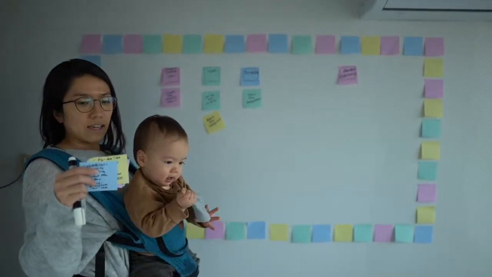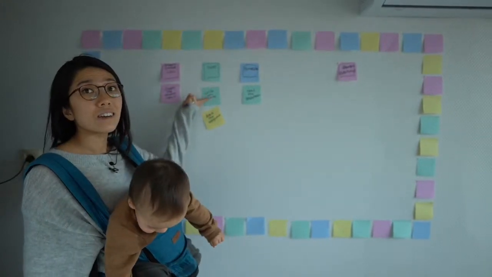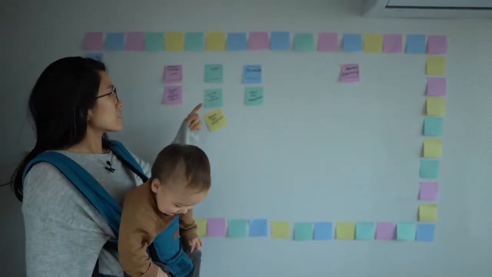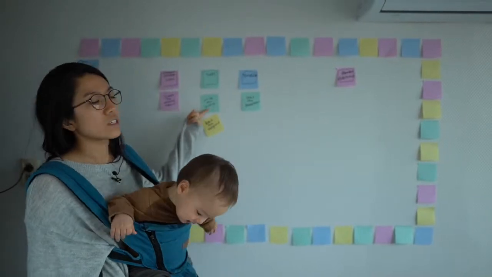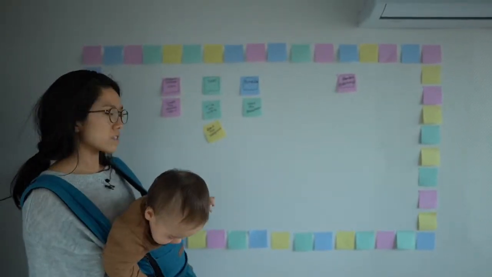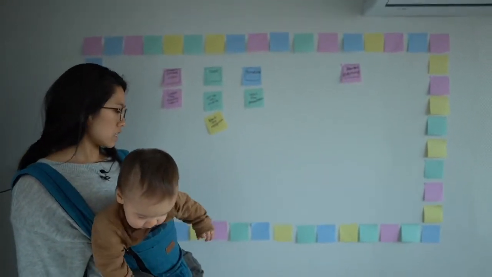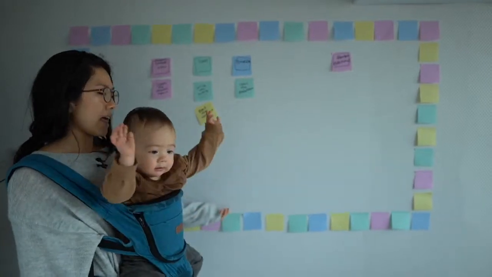Another thing is writing out your checklist as action points. So instead of having a sticky note that says invoice, I write an invoice. It's a small difference, but I feel like it being an action that you can take helps.